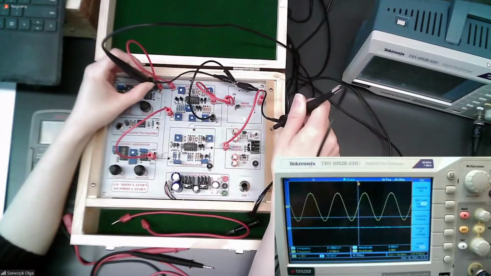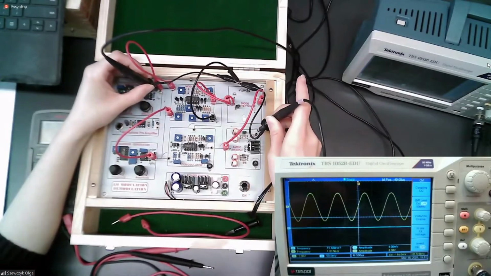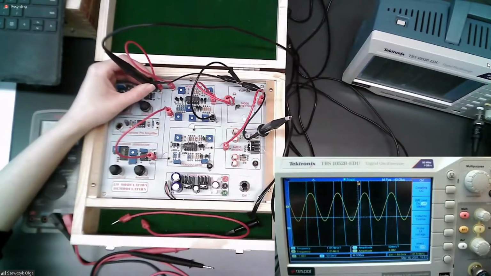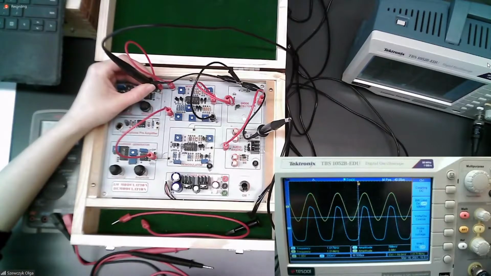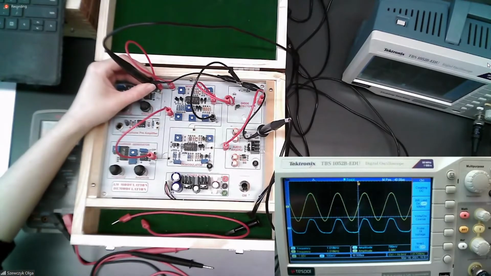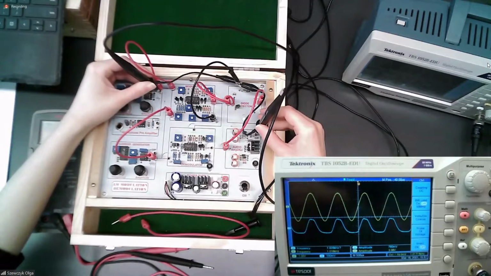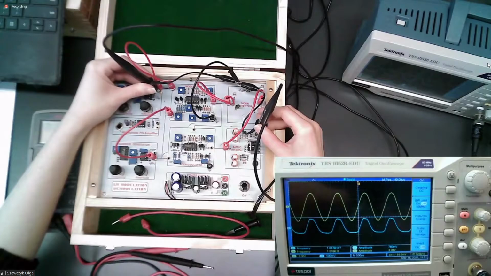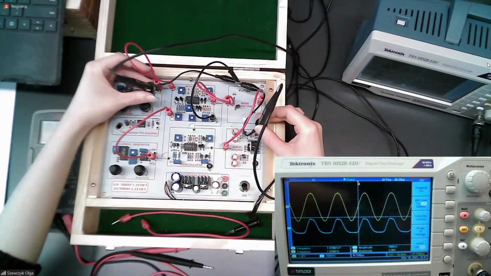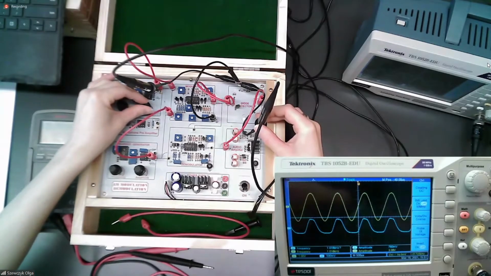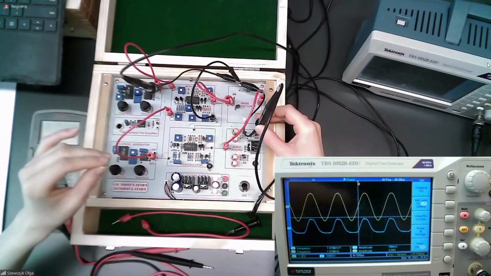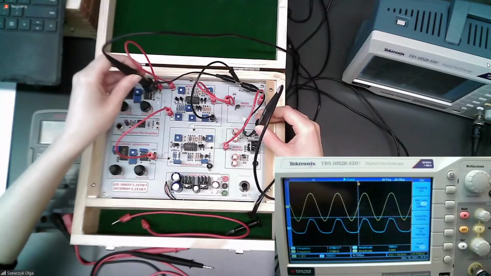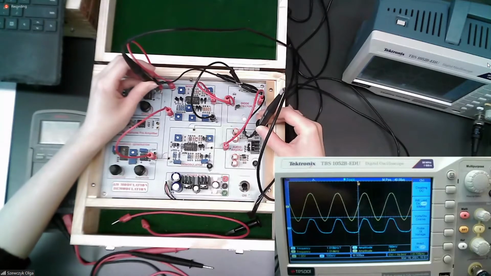You can easily see the increase of the amplitude. So this is our demodulated signal, which is amplified in the audio amplifier. It has the same frequency as the input frequency also.